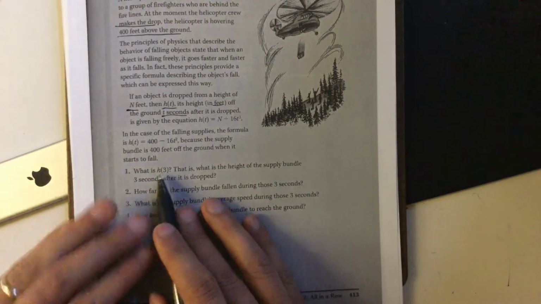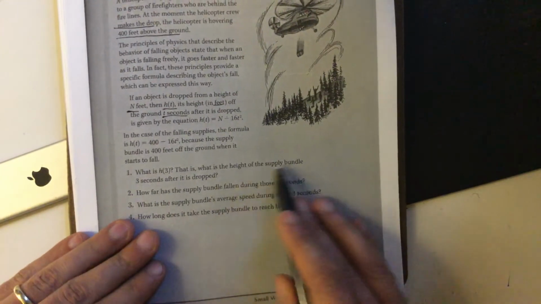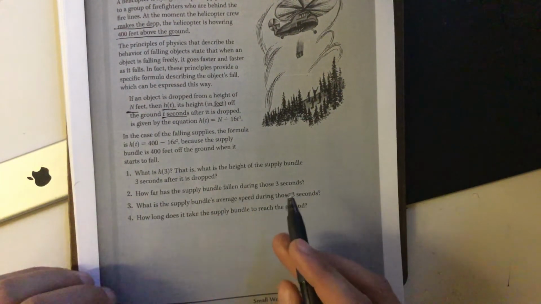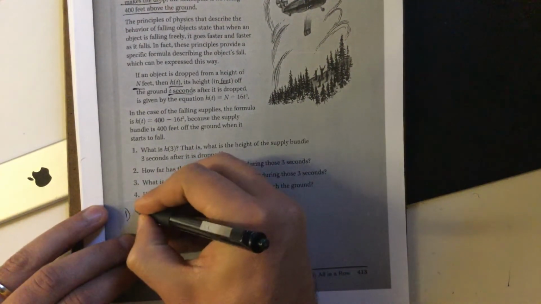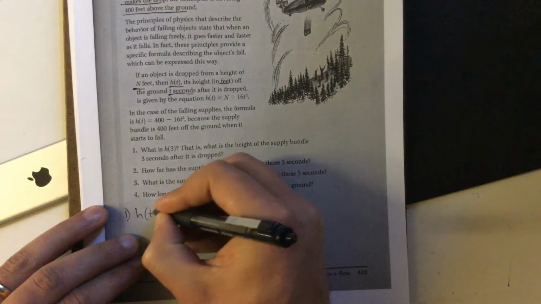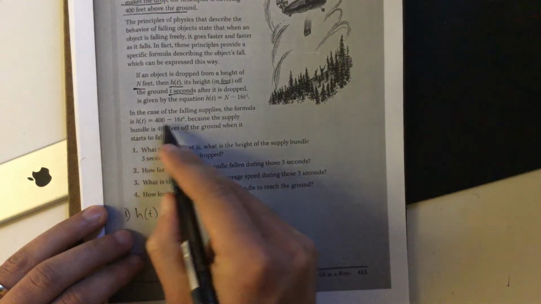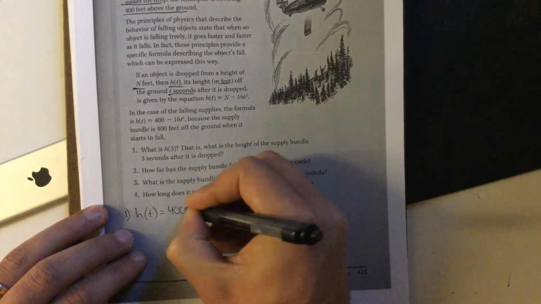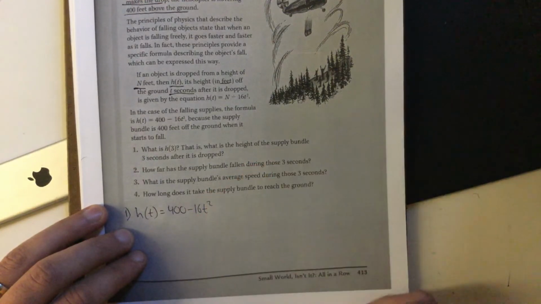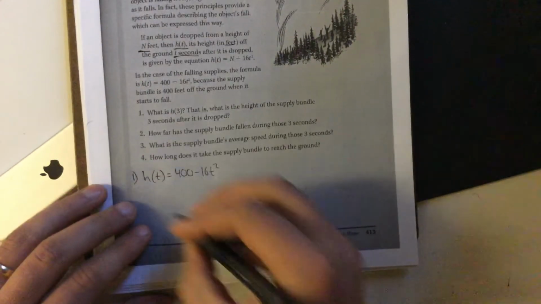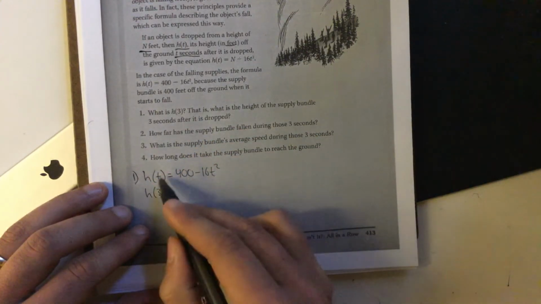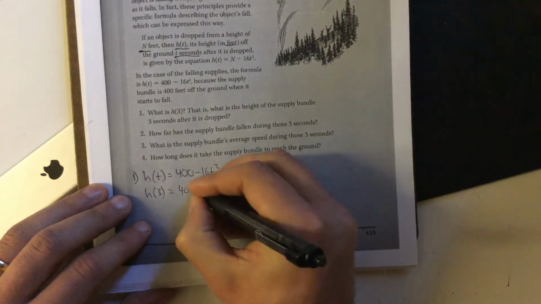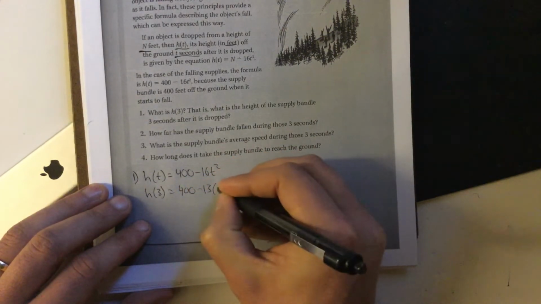One, what is h of 3? That is, what is the height of the supply bundle 3 seconds after it is dropped? Okay, well, let's answer that. H of 3, well, let me just write this down. So remember, our model, h of t is equal to 400 minus 16t squared. Then h of 3 is going to equal this same thing, but instead of the t, we'll replace it with a 3, right? Because it's 3 seconds.